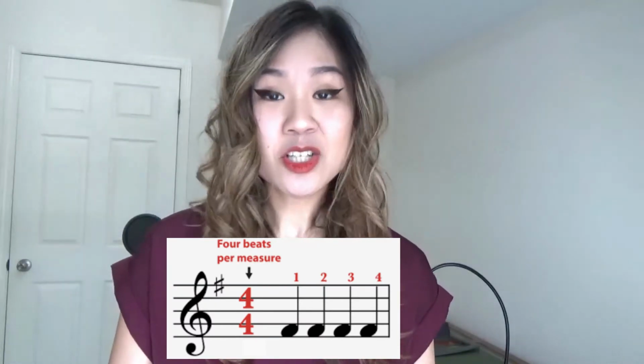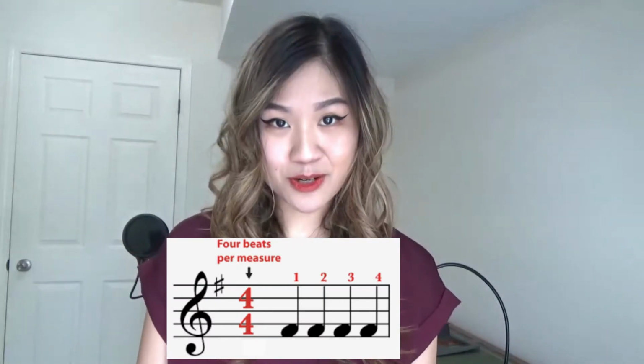If the time signature is 3, 4, again, we're just going to look at that top number, then the song has 3 beats in each bar. If the time signature is 4, 4, then again, looking at the top number, we have 4 beats per bar.